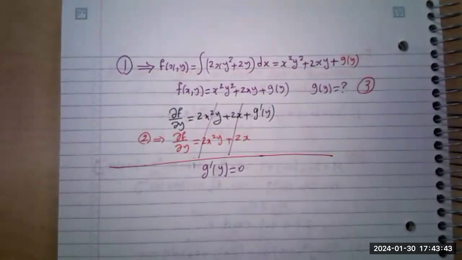Can we, for M and N, do the partial integrations of both and just see if there's anything left? Yeah, mathematically, you get the same.